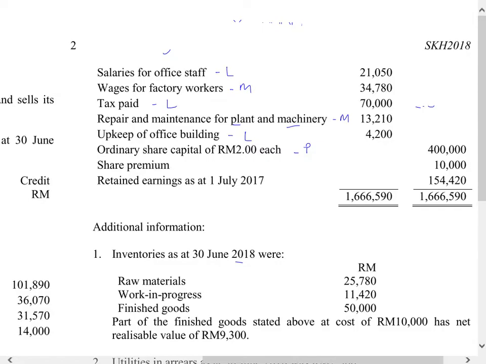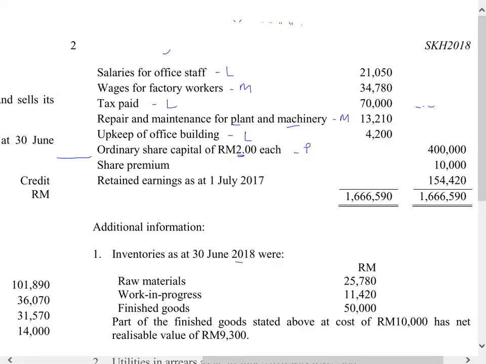Ordinary share. SFP. Now, how many shares were on issue? We learned in tutorial 5. Par value is $2. Total value is $400,000. How many shares were issued? 200,000 shares were issued. $2 par. Okay, now? I'll continue. I give some additional question here.